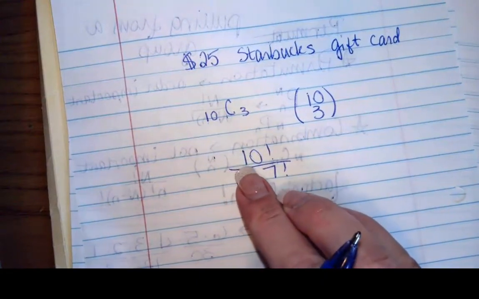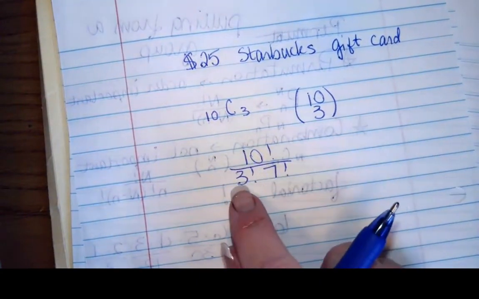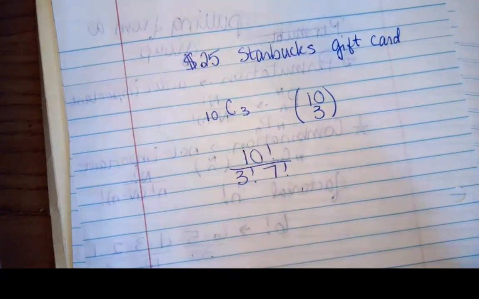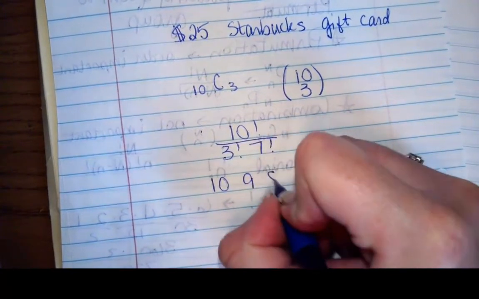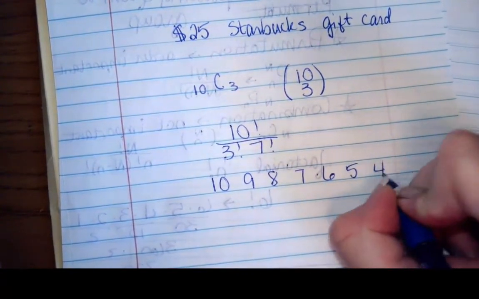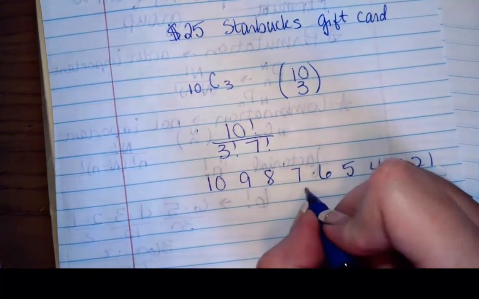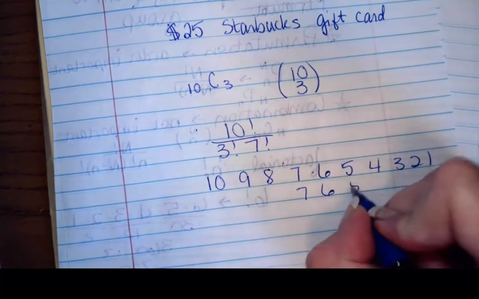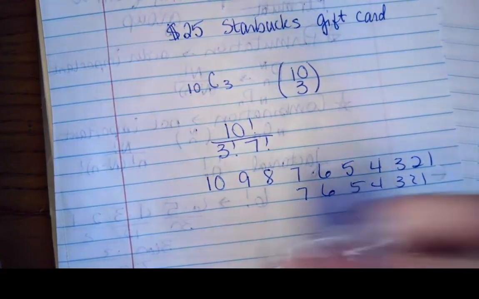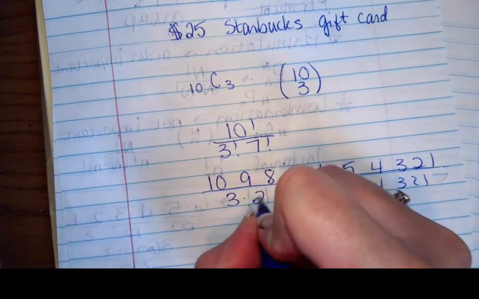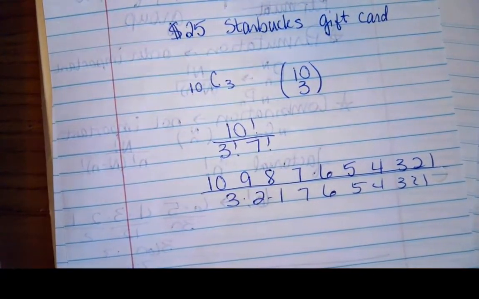Okay, so this was my permutation when order mattered. Well, I've got this 3 right here. Okay, so notice that if I add the 3 and the 7 together, I get 10, which is my numerator. So what does this look like? What this looks like is I've got 10, 9, 8, 7, 6, 5, 4, 3, 2, 1, right? That's my 10 factorial, over 7 factorial, which is 7, 6, 5, 4, 3, 2, 1. But I also have a 3 factorial, which is 3, 2, 1. So I've got 3 times 2 times 1. What that's going to do is it's going to divide out all the repeats.